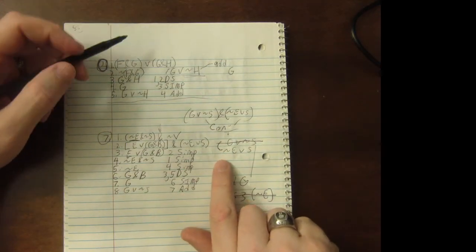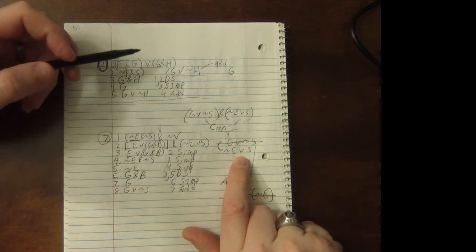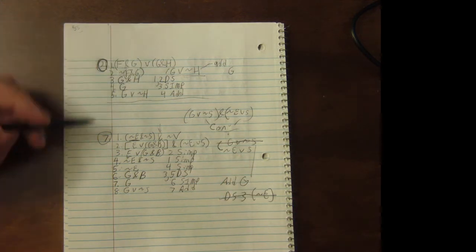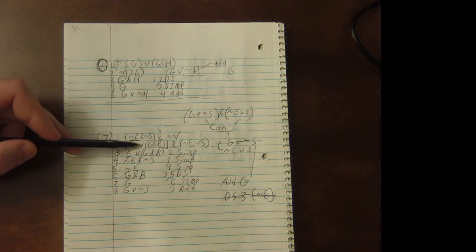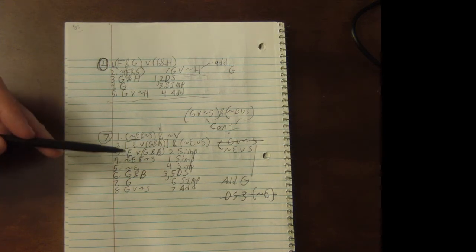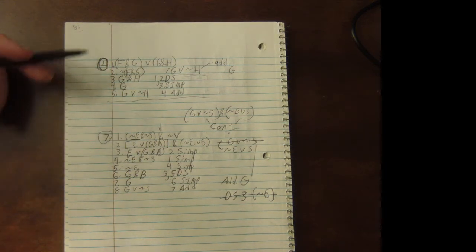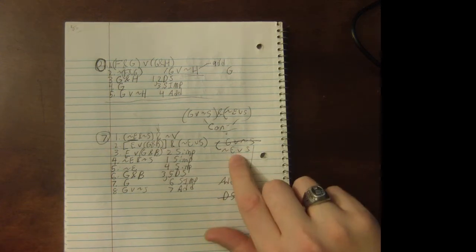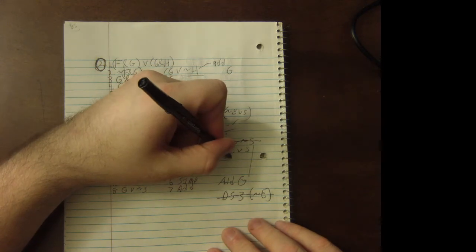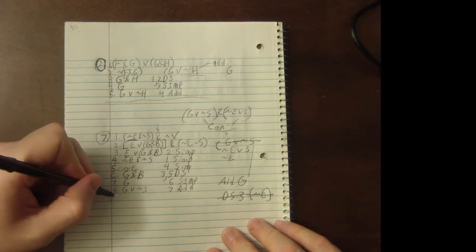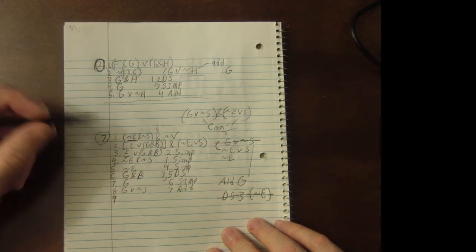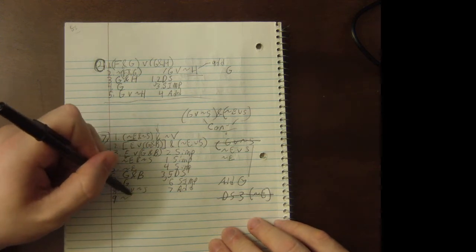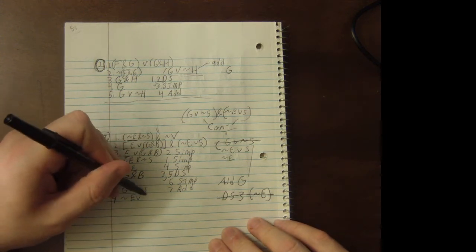Now I need not E or S. Does that occur in its entirety anywhere in the premises? That's an and. That's an and. Nope. So I have to build it. Once more, what's my only rule for building wedges? Addition. What would I need to do to add? I would need to get not E by itself. Oh, which I already did. So now I can just do my addition, not E or S.